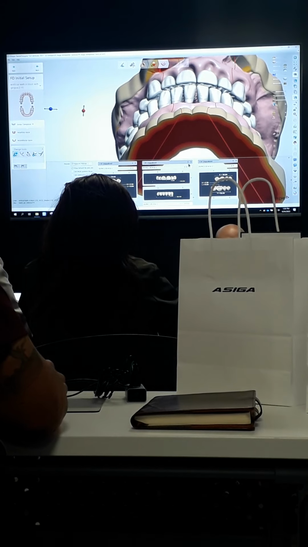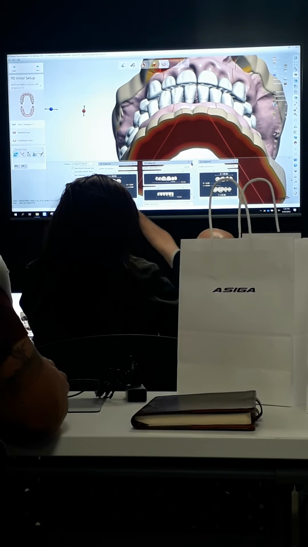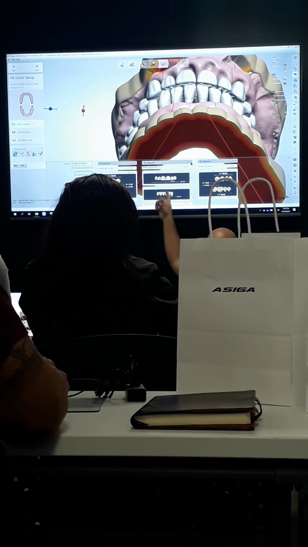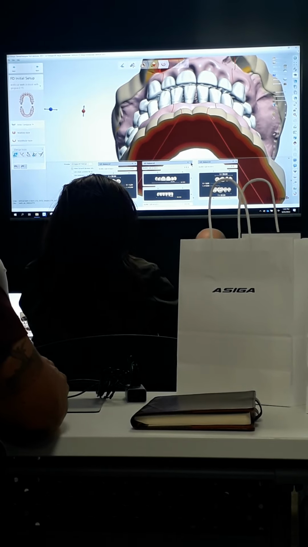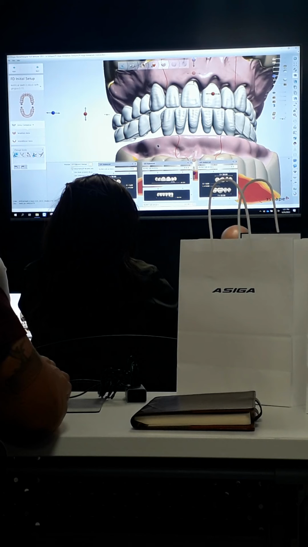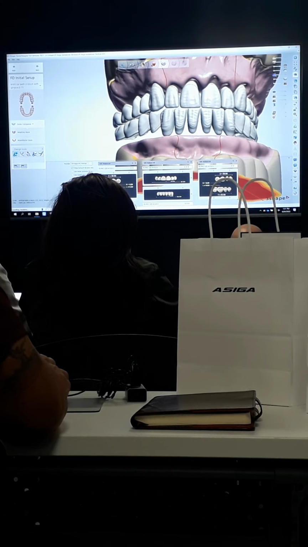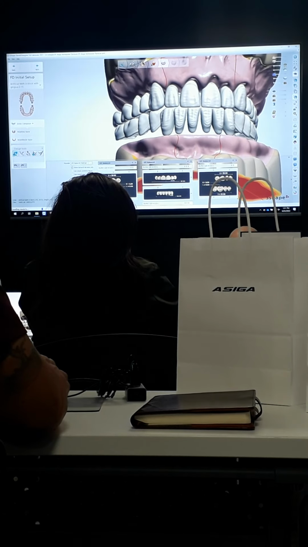Now, one of the reasons why the library is set up to where you have to show full arch libraries only is because they've linked the posteriors to these anterior molds. So when you choose the upper, it chooses all the corresponding molds for that particular upper. Anytime you want to change a library, you would just select that library again and hit the apply button, and it'll change out what was there for what you just selected.